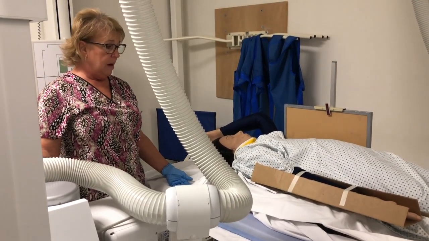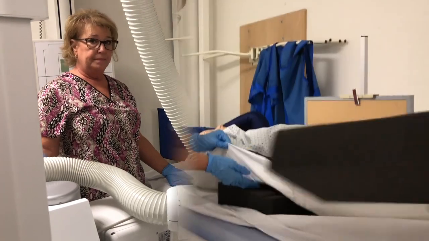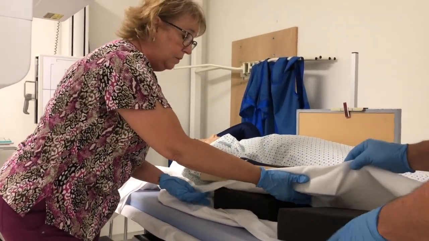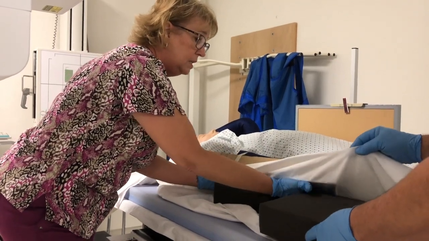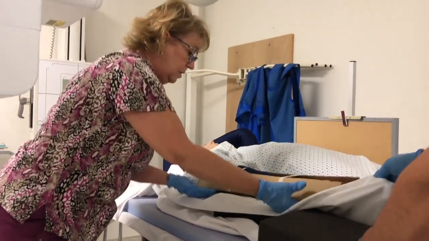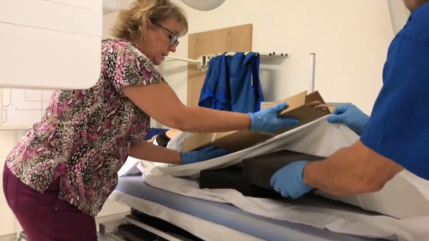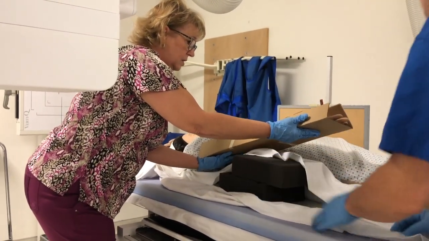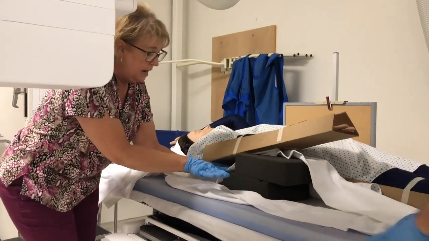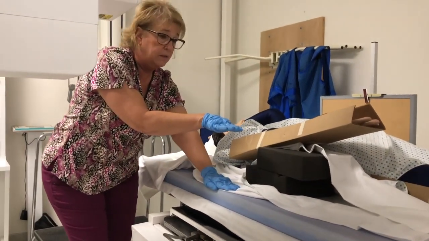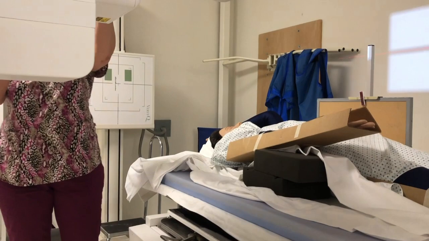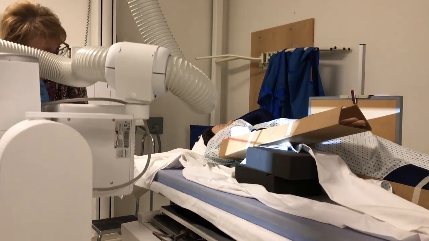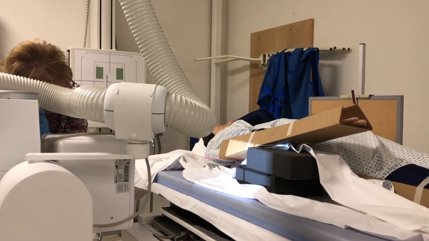Okay, now we're going to move down to the L spine. So now with the L spine, we're going back to the lordotic curve, which means I need to raise her arm even more. So I'm going to get a second sponge so that the arm is now above her L spine. Send her to the cassette. I'm at the level of her crest.